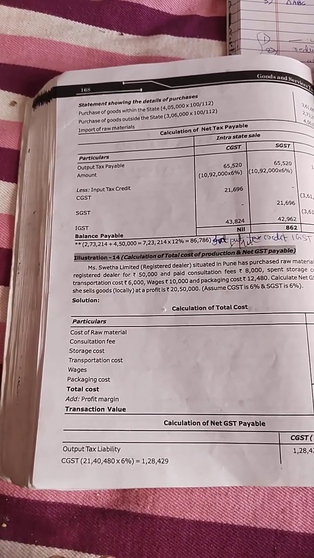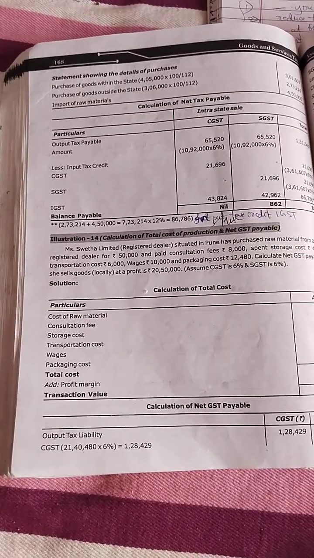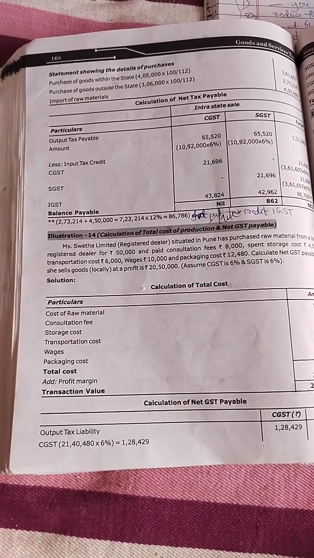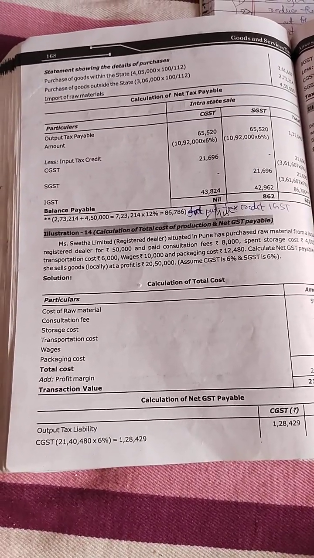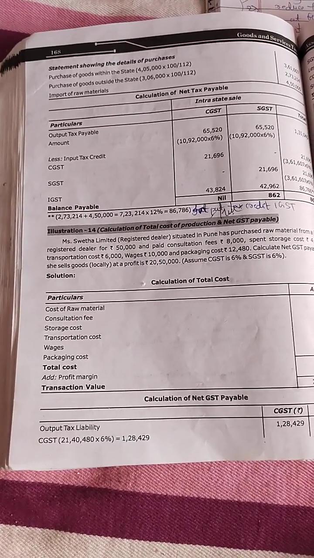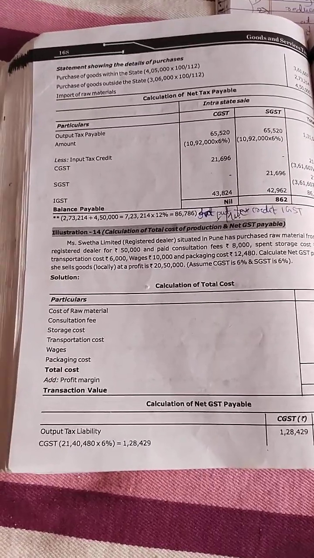So it depends from problem to problem. In certain problems it is given, in certain problems it is not given. So when it is given, how it has to be calculated, you all know, and when it is not given, you have to take into consideration all the detailing given and then arrive at whatever is the detailing needed, and then based on the details you have to calculate your net GST payable. So let's see according to this problem.